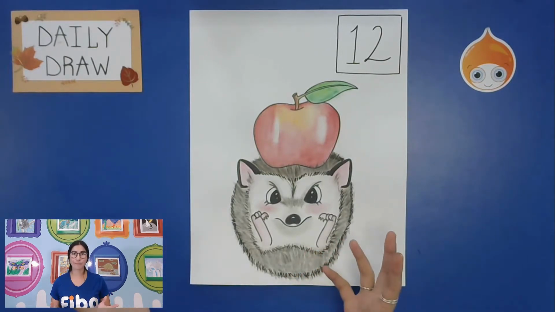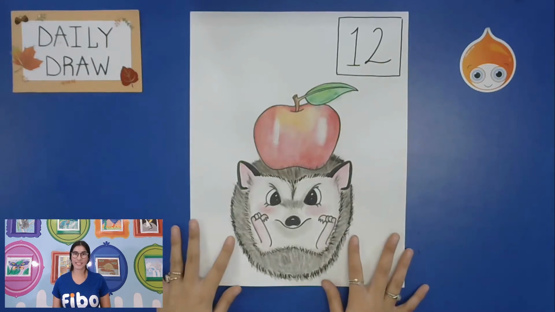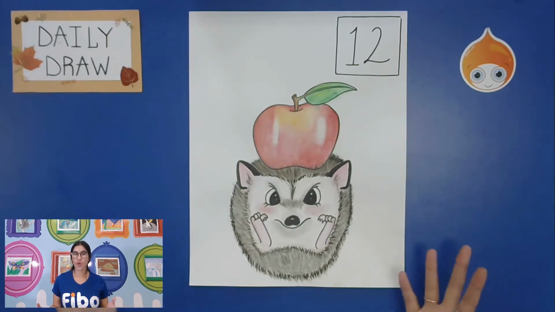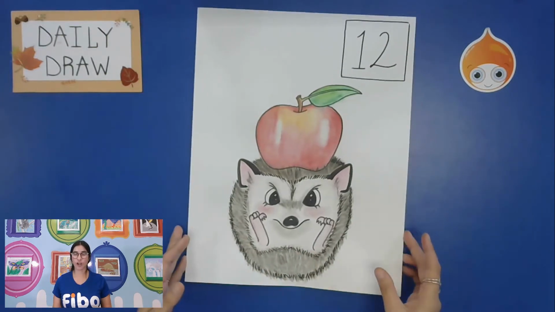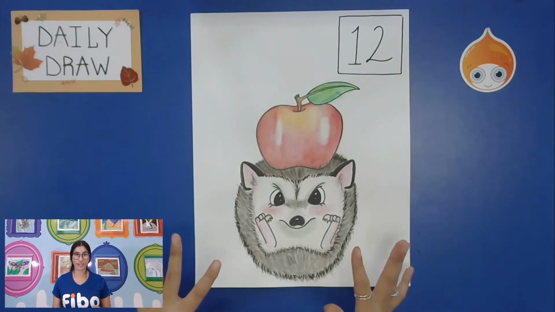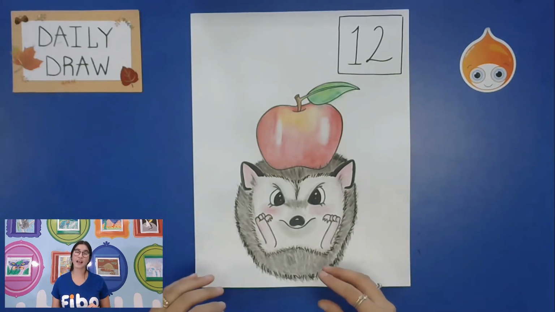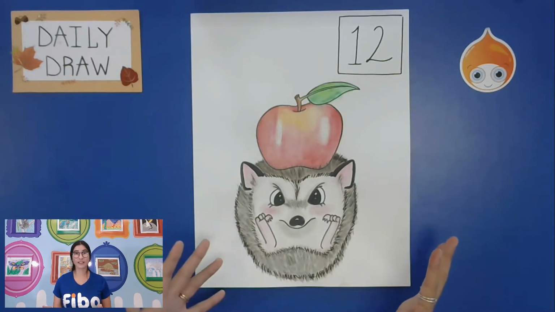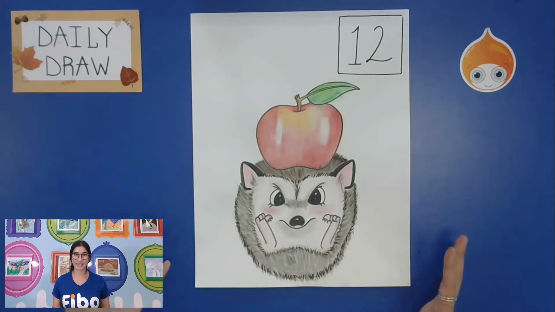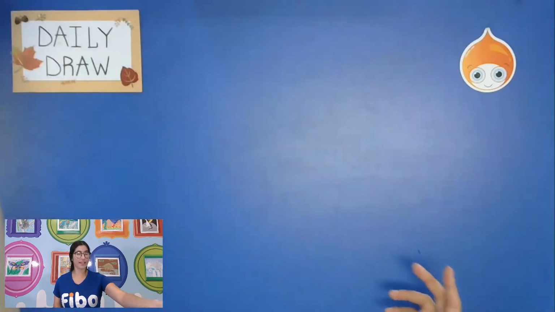Today the word that we are going to be drawing is apple. So we are going to be drawing, as you can see here on my table, an apple with a very furry friend underneath, a little hedgehog. To do this drawing, we're going to do the drawing together, and then I'm going to be coloring it in with some chalk pastel and color pencil. However, you can color it however you'd like. All right, so let's go ahead and get ourselves started.